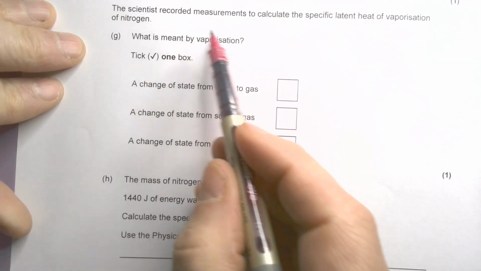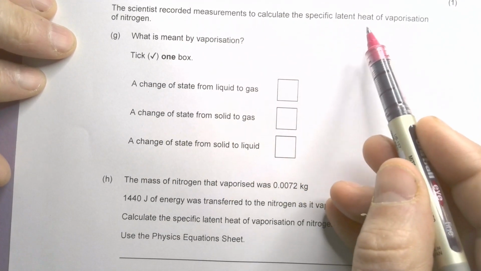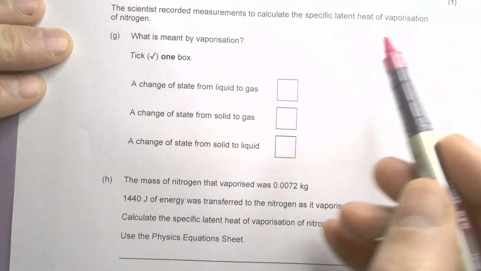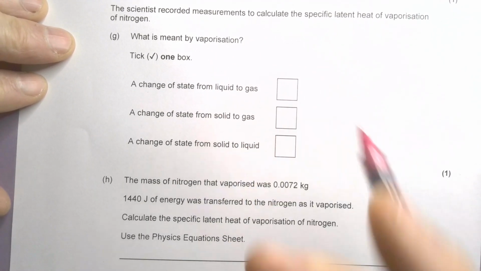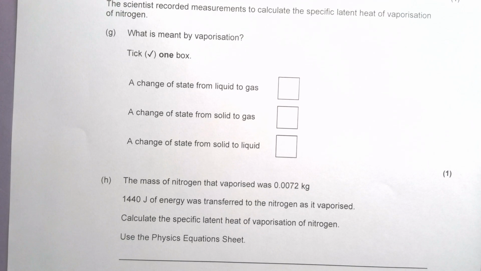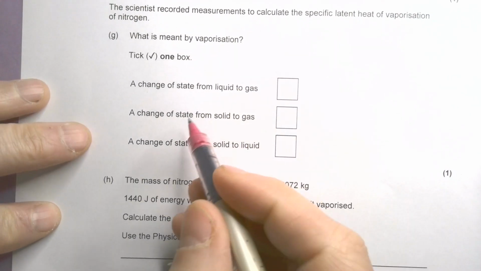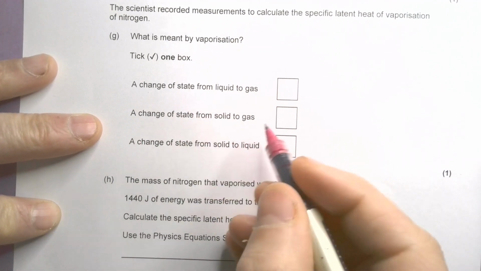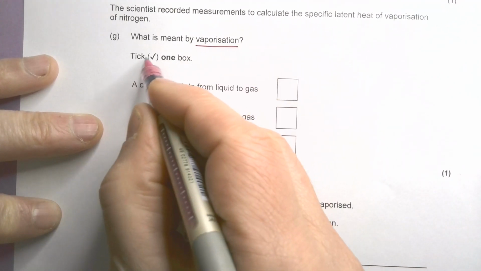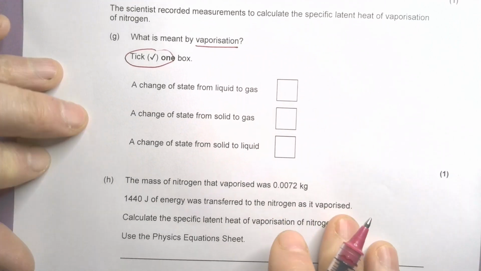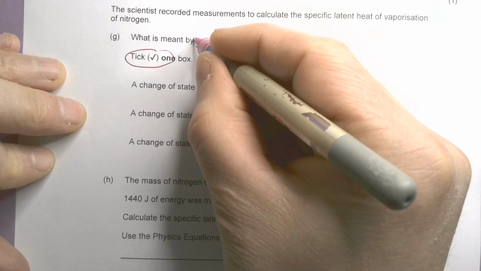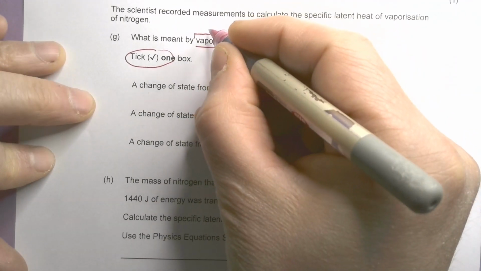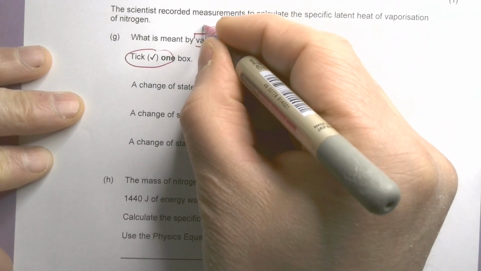The scientists recorded measurements to calculate the specific latent heat of vaporization of nitrogen. What is meant by vaporization? So we've got a key term here, and it's all about a change of state. You can see that from these different values here. So for vaporization, we've got to tick one box. Now there are clues in this term. The clue is vapor, and vapor we know is a gas.